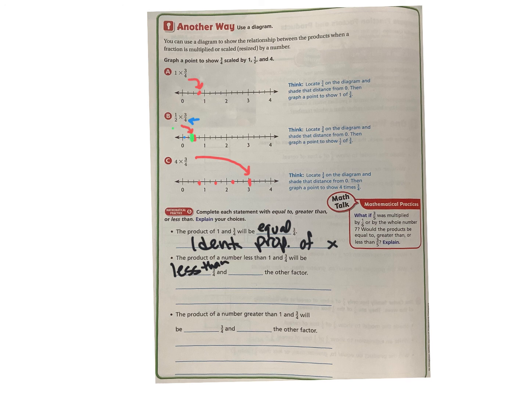And was it less than, equal to, or more than the other factor? Well, half is the other factor, and half was right here on this red, between 0 and 1, halfway. And the product ended up being even less than that. So it's also less than the other factor. It's less than both factors. The product will be less than both factors. So we cut it, and then we cut it some more with the multiplication of the two fractions.